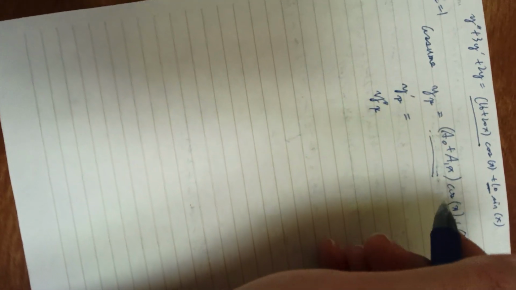According to the time, I will just give the solution. For the first one, we can get (a1x plus a0 minus b1x minus b0) sine x plus (a1 plus b1x plus b0) cosine x.